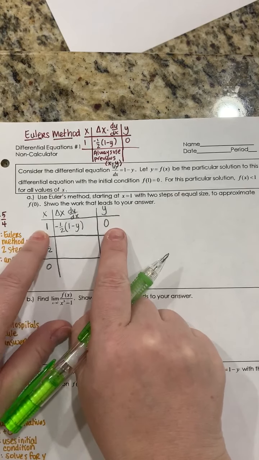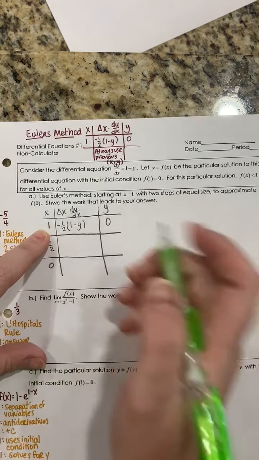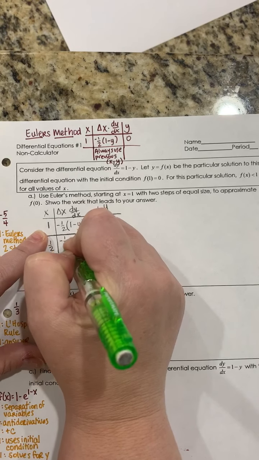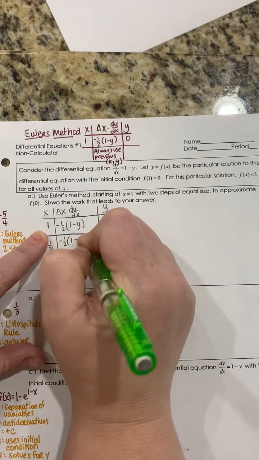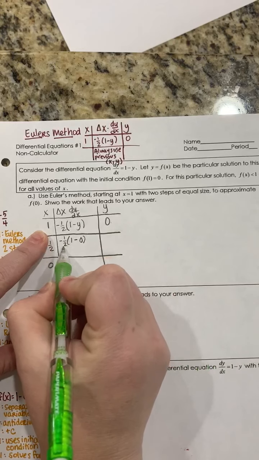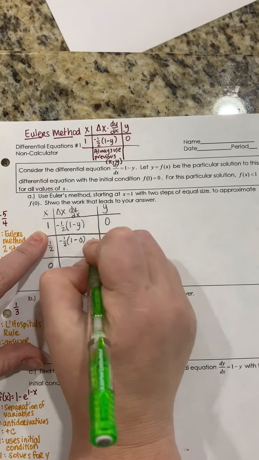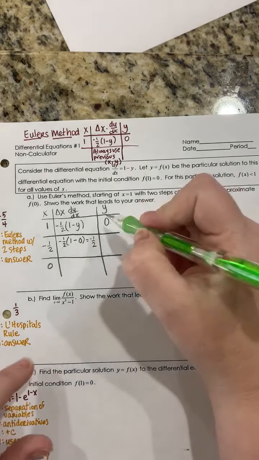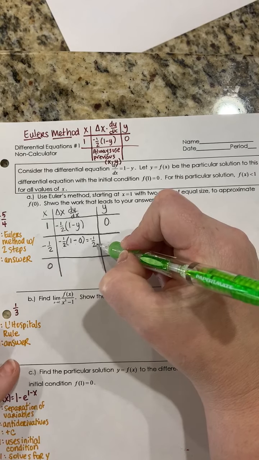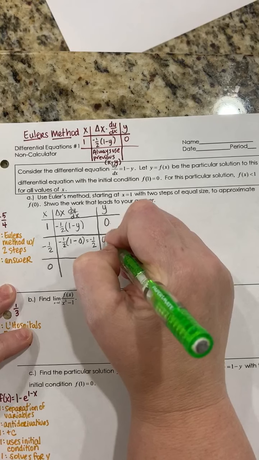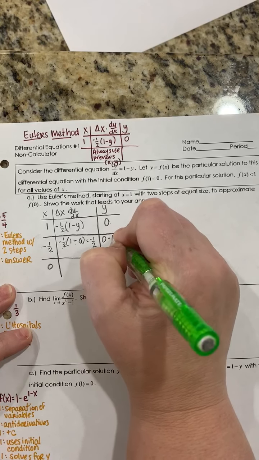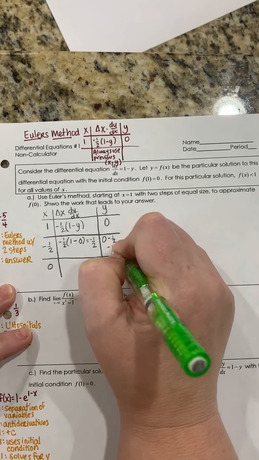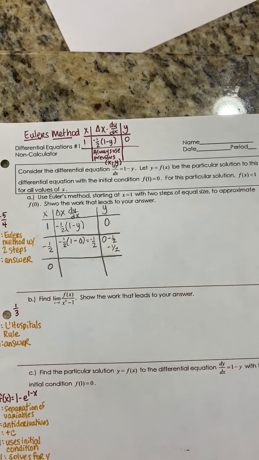Then when I fill out this piece, I use the previous x and y. So this is going to be negative 1/2 times 1 minus 0. Negative 1/2 times 1 is negative 1/2. And then we take our y value and add our new y value. So 0 plus negative 1/2 means that our new y value is negative 1/2. And then we start the process again.